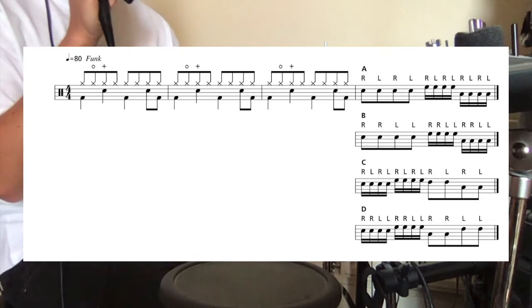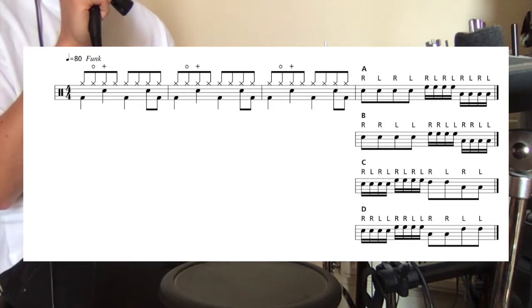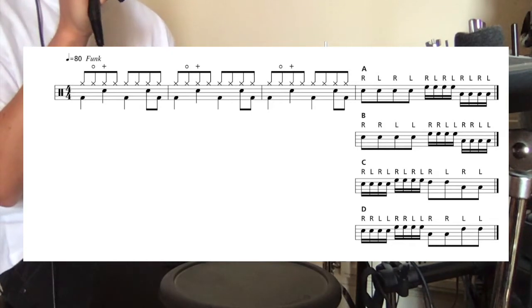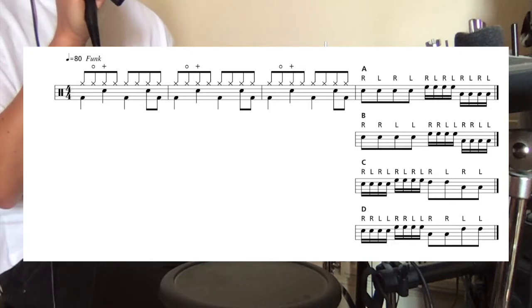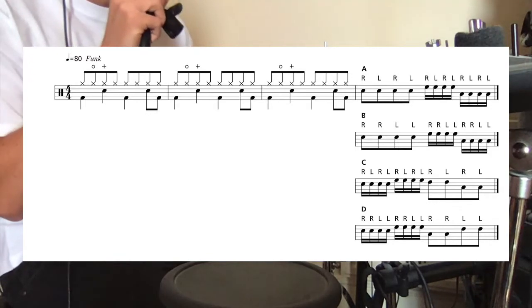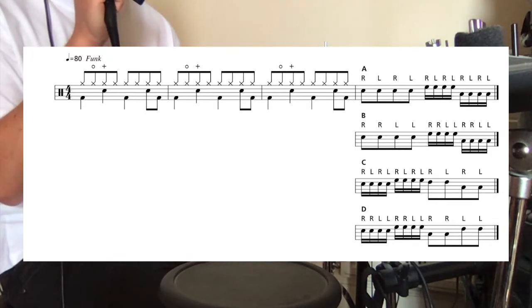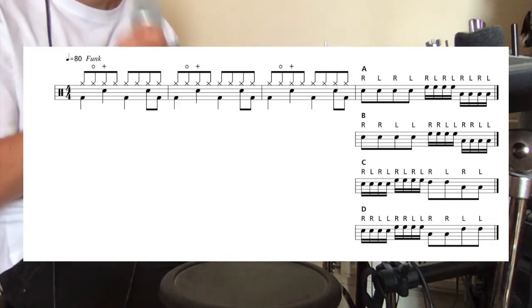You start off with 16th notes and then it goes into 8th notes. So remember, 16th notes: 1 e under, 2 e under, or Coca-Cola, Coca-Cola, and the 8th notes are 1 and 2 and, or coffee, coffee. Yeah, so play the groove through and see if you can do A, B, C, and D.